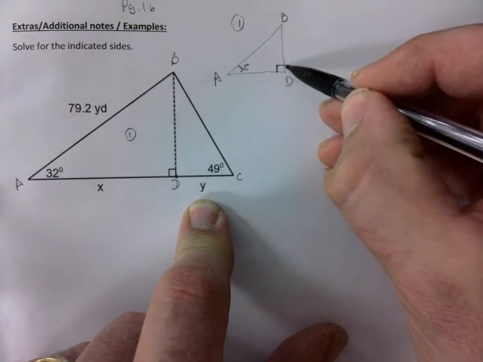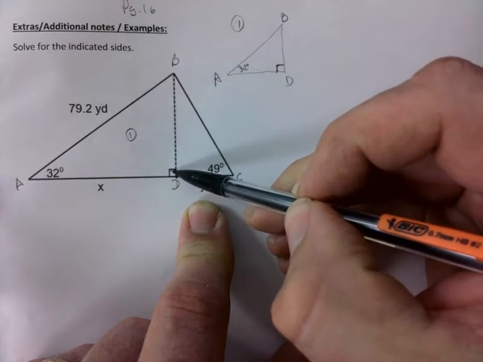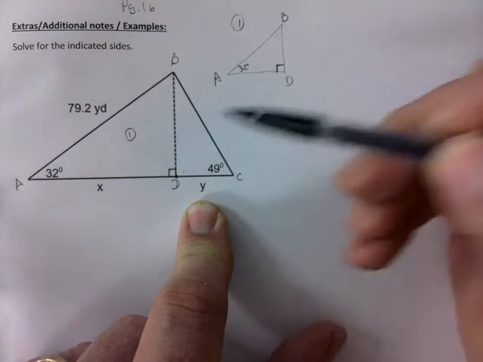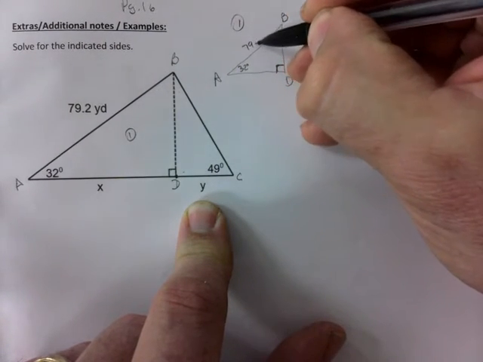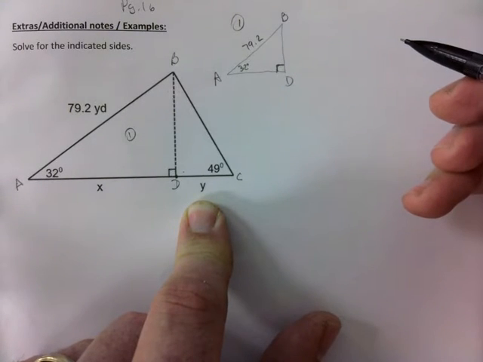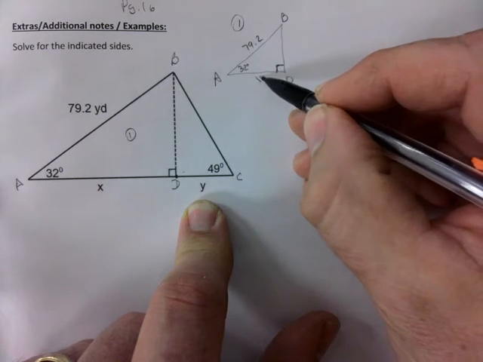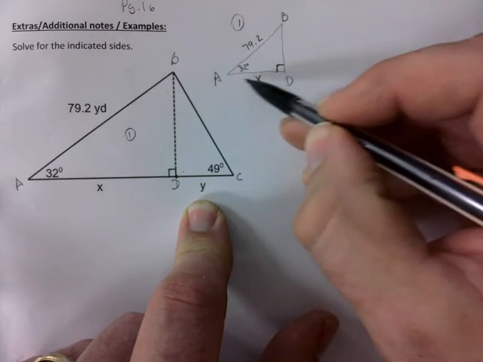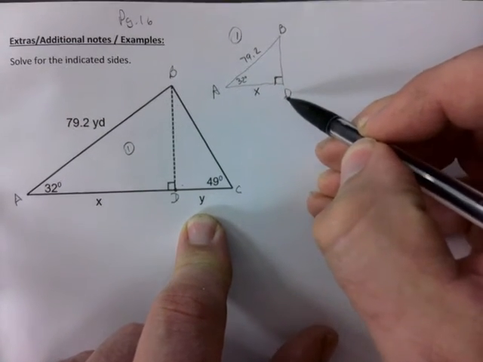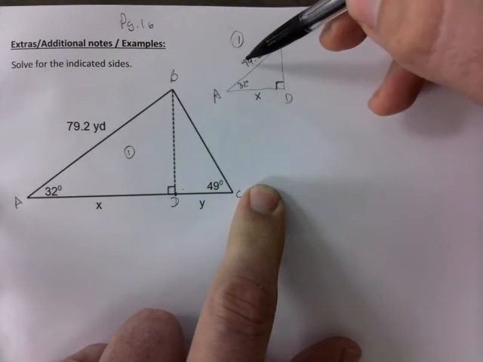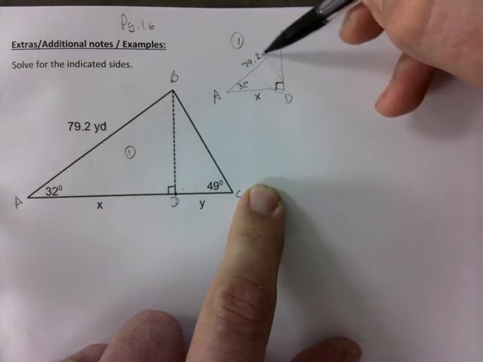There's a 90 here. And by the way, if there's a 90 on this side, there's a 90 on the other side. And this is 79.2. Obviously they're asking me to solve for this side right here. This is the unknown. So you should see a pair right there.